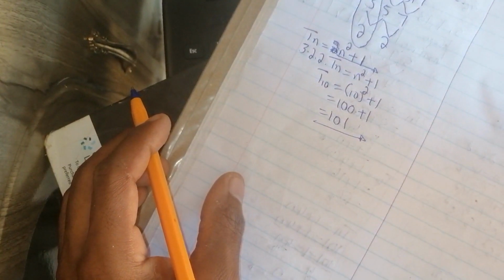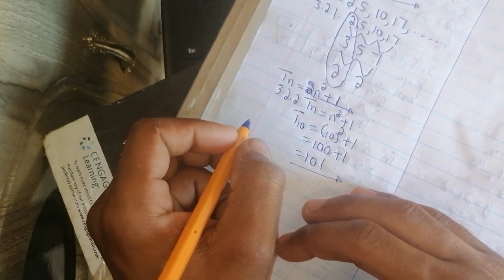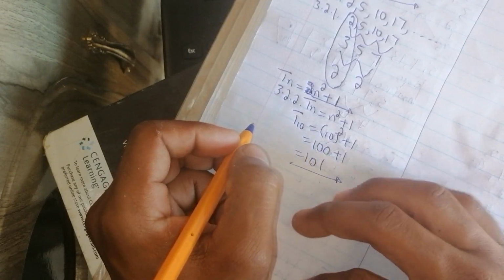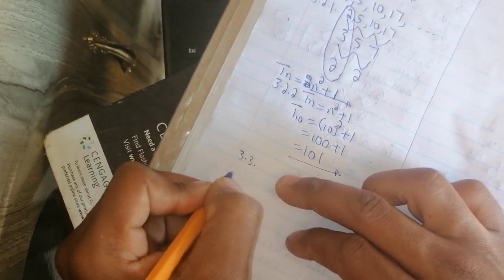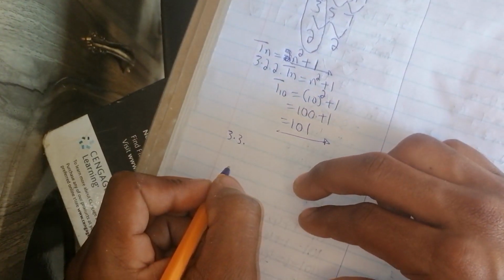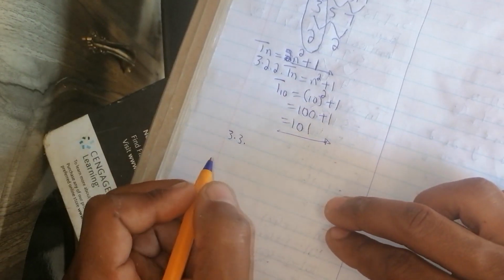Right, from 3.2.2 we go to 3.3. So in 3.3 they say read the flow diagram below and answer the questions that follow.